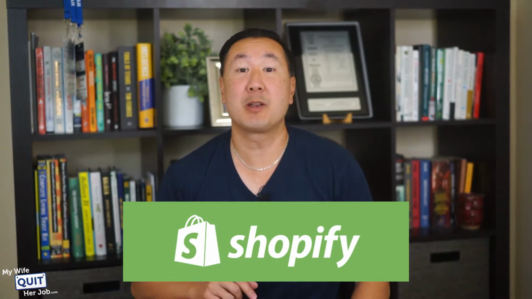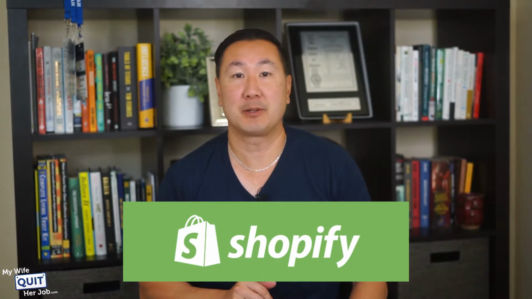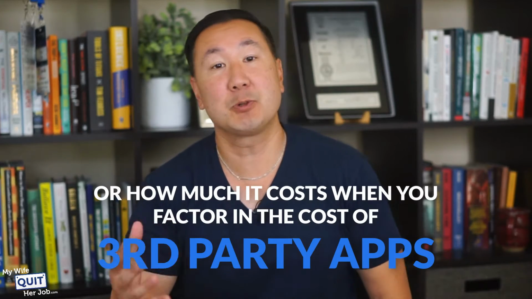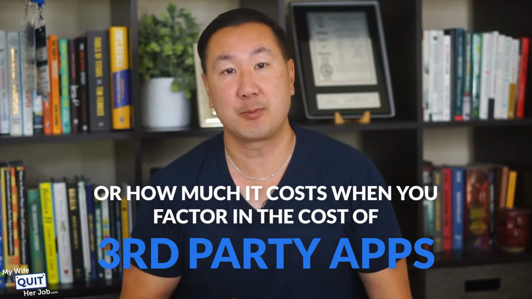When it comes to starting your own online store, Shopify is one of the best e-commerce platforms out there. But the main problem with Shopify is that it can be hard to decide which Shopify plan to go with or how much it really costs when you factor in the cost of third-party apps.